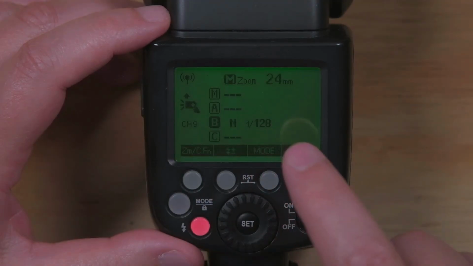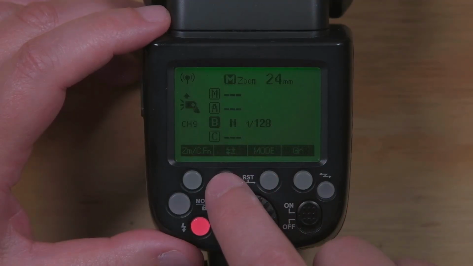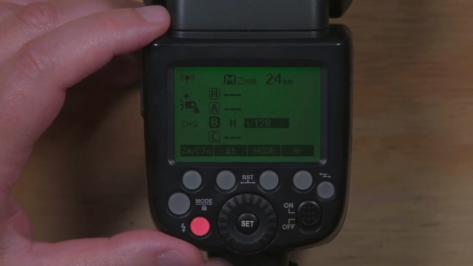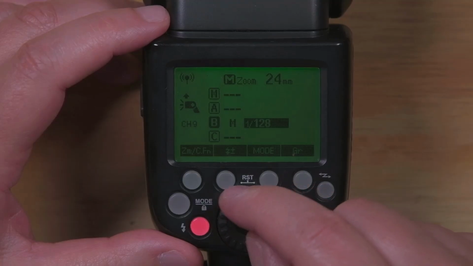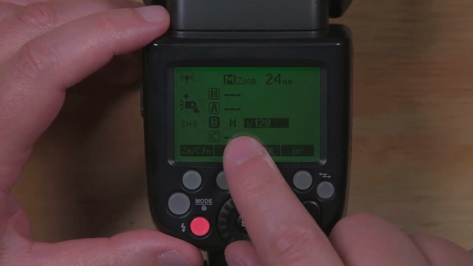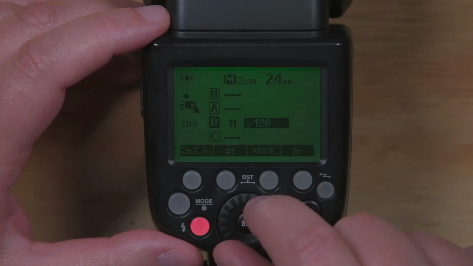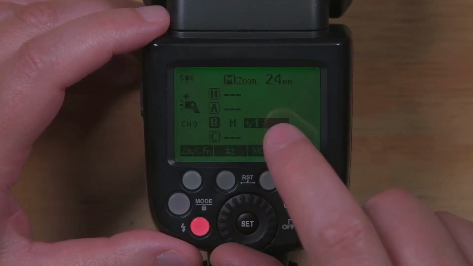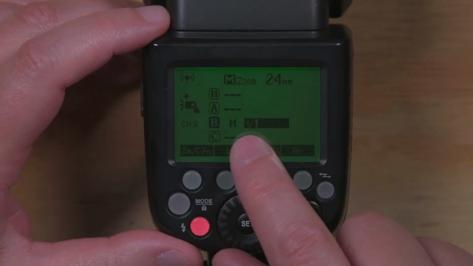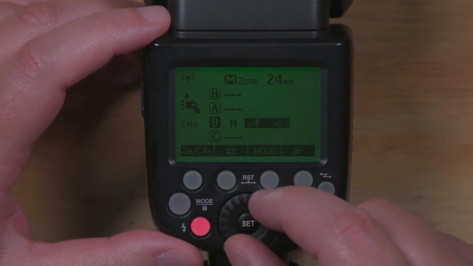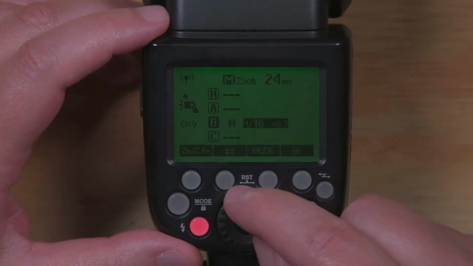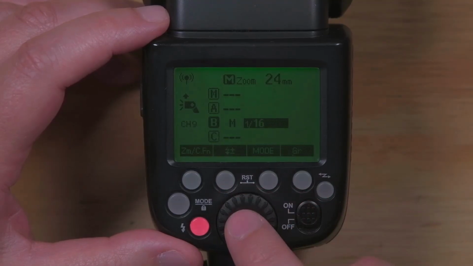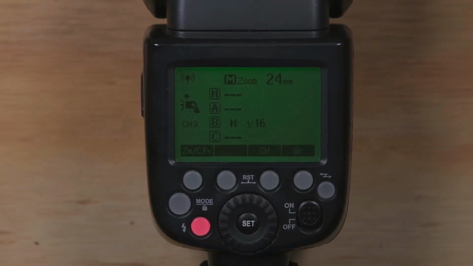If this group is in manual mode, you press the power selection button and rotate the wheel. You're going to go from the minimum power, which is 1/128, all the way to the maximum power of 1/1. In my case, I'm going to set group B to fire at 1/16 power. We're going to press the set button to confirm our selection.